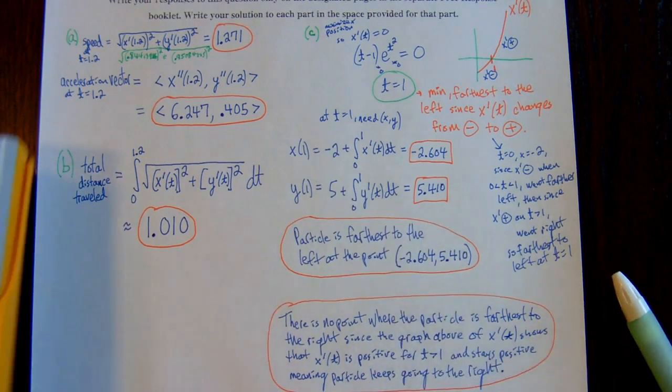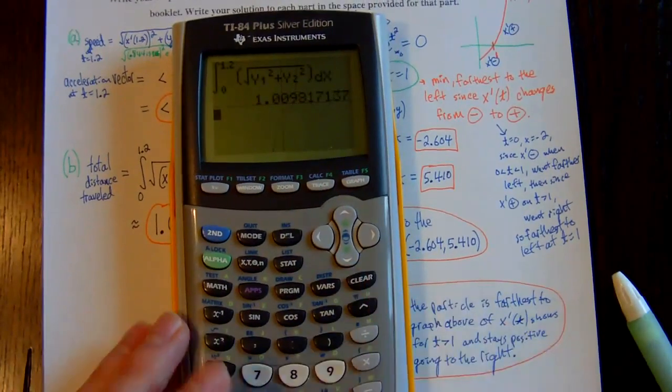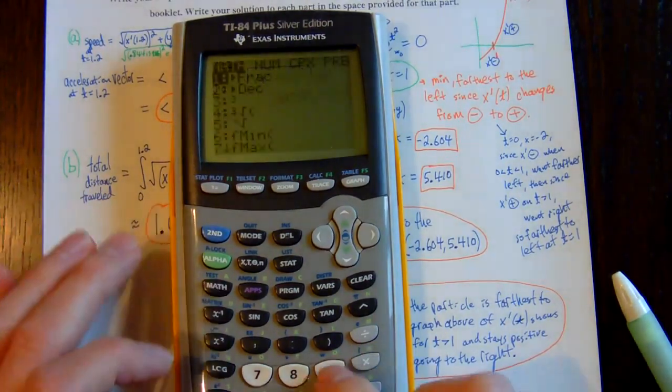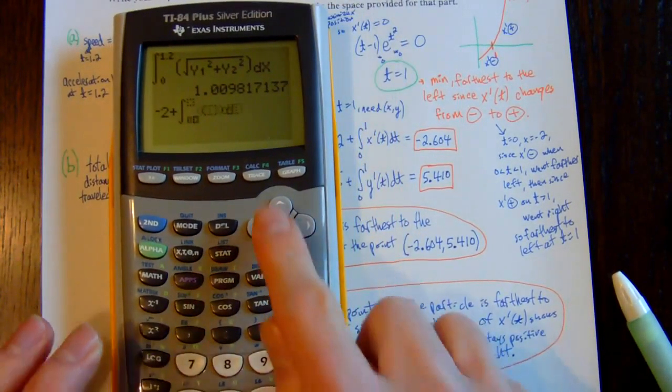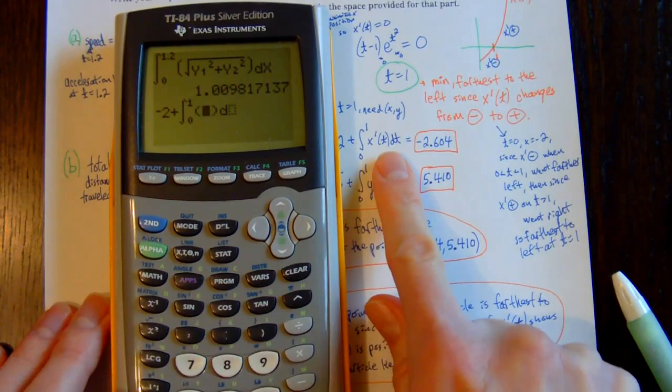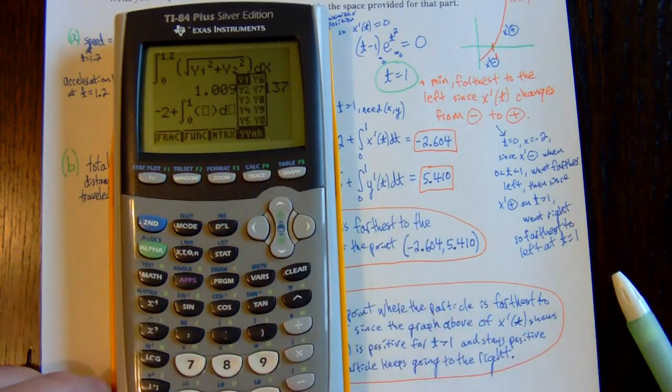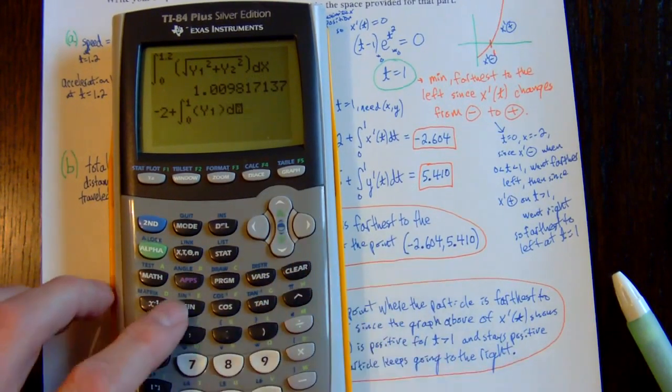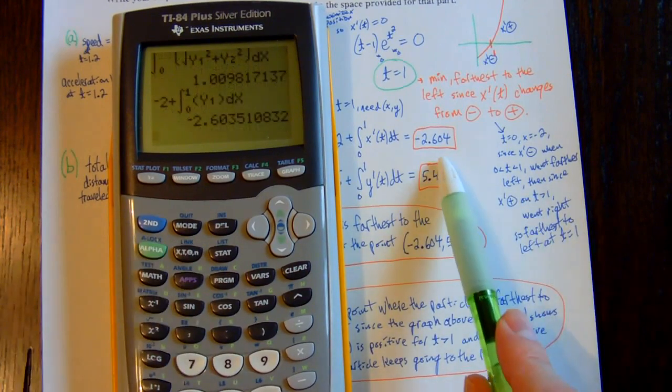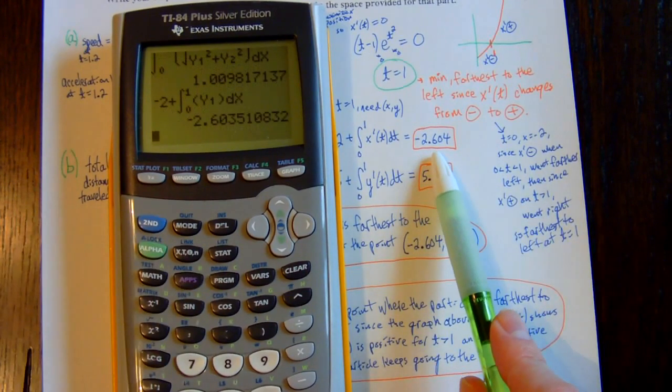Okay, so to do that on the calculator again, we can just go -2 plus, and I got the math 9. I'm going to go in between 0 and 1, and that X prime is my Y1. So I hit alpha trace. There's my Y1 right there. And notice we're getting that -2.604 number for the X value.